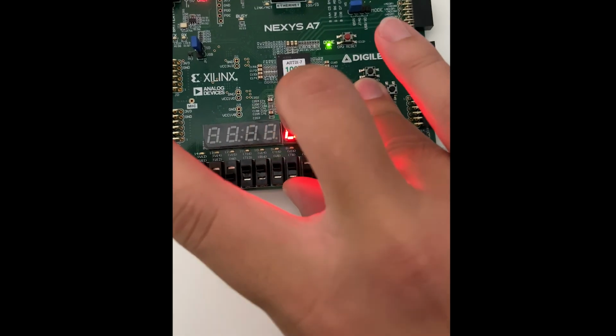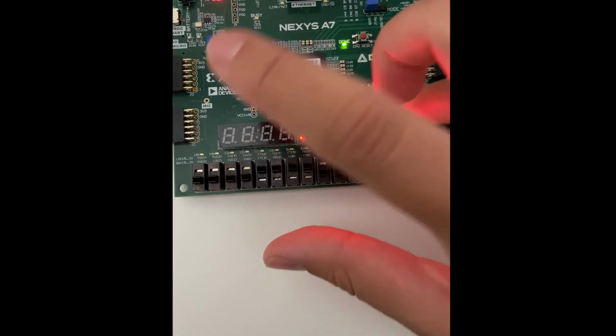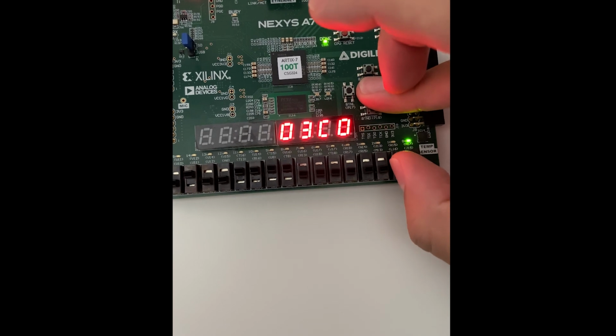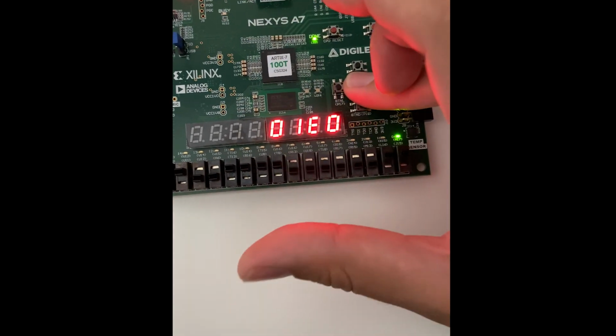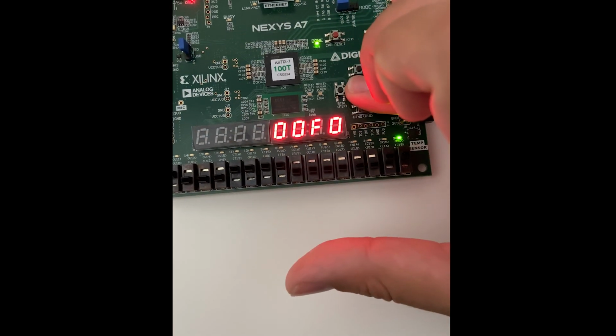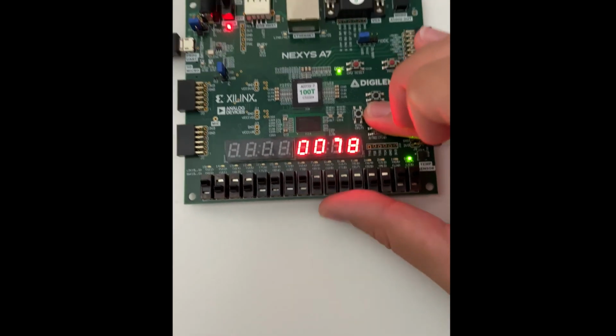So now let's put both of these low. We're still in register 1, so I can load a value into the output, so let's say 3, and then I can make it automatic. And then if I hold this low, we can see that now it's starting to count up again, which means everything works properly.